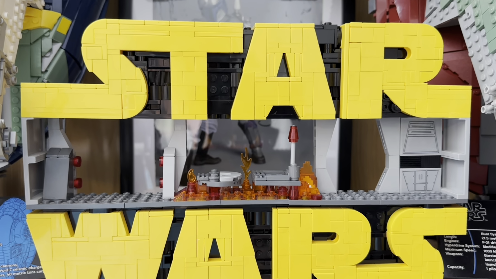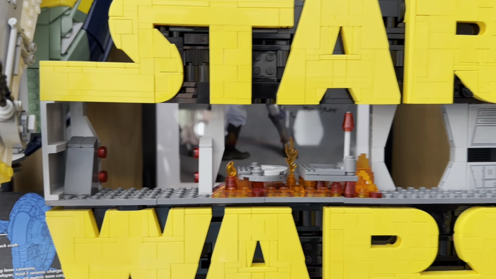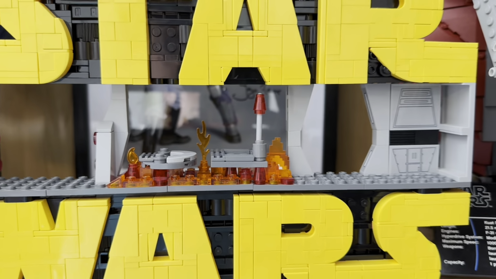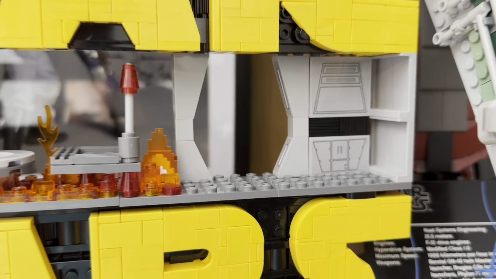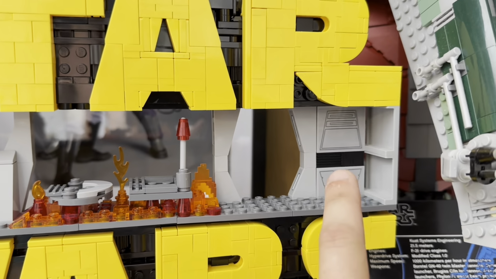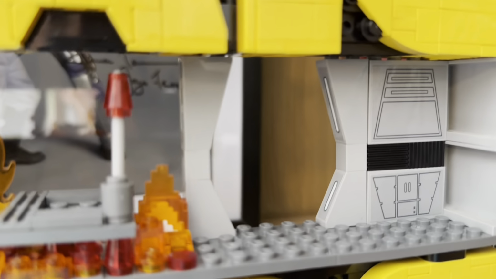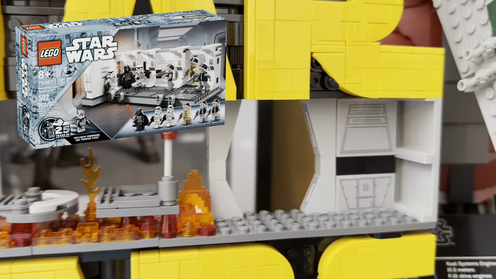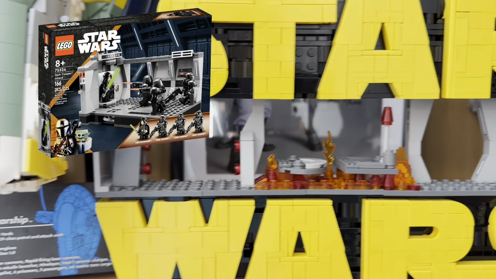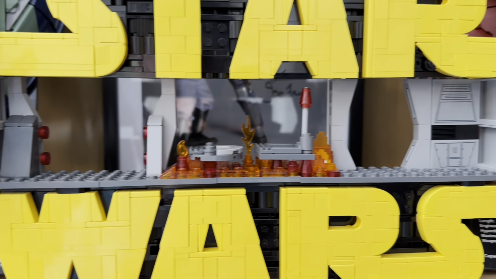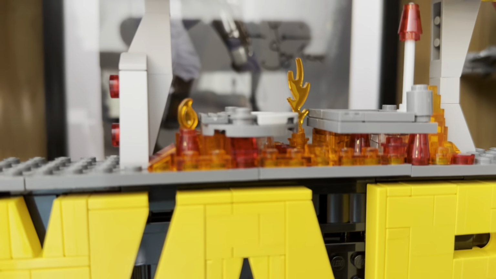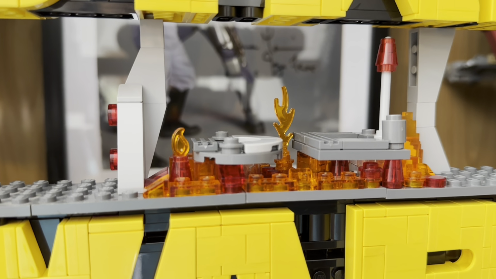So at the minute it looks a bit empty with no minifigs in it. I've got a few parts coming for the laser door here, and a bit more detail on this end. These are sets I did actually use for these stickered parts here. I used the Boarding the Tantive set and the Dark Trooper Attack for most of these back bits. I've had them on display for a while, and thought I'd mix it up.